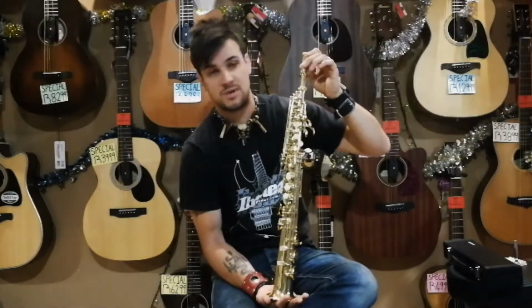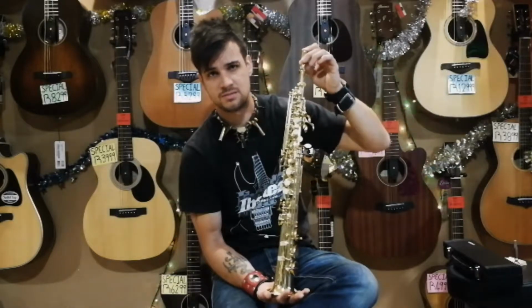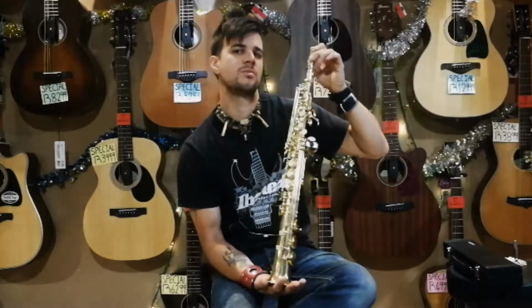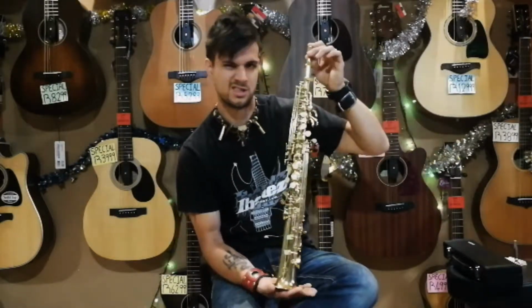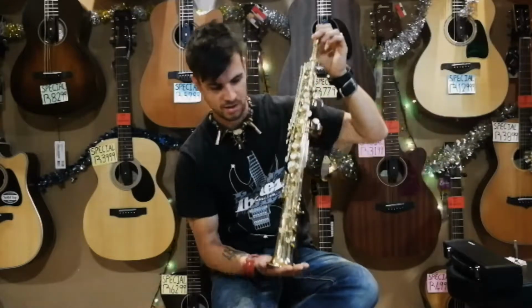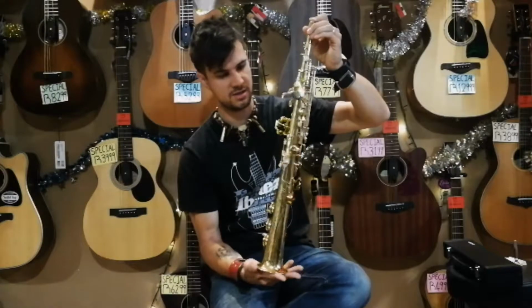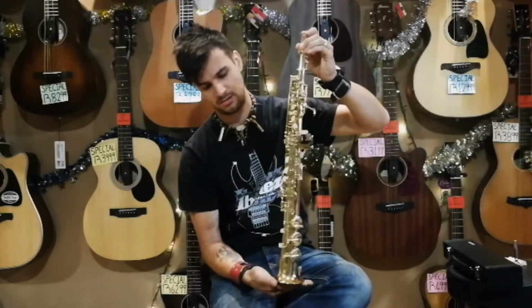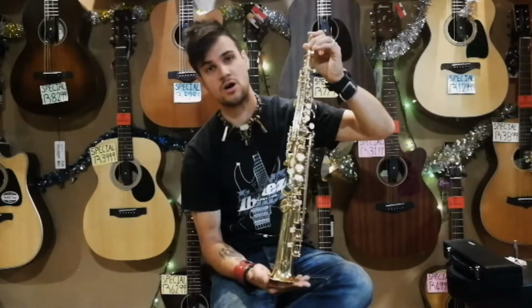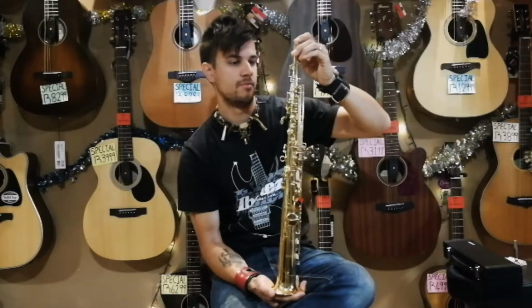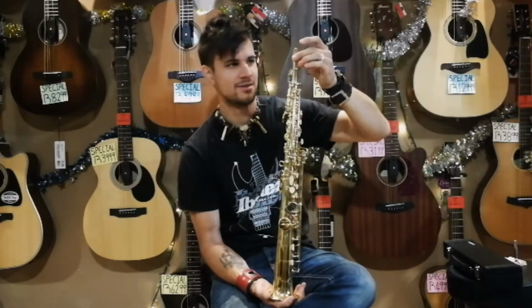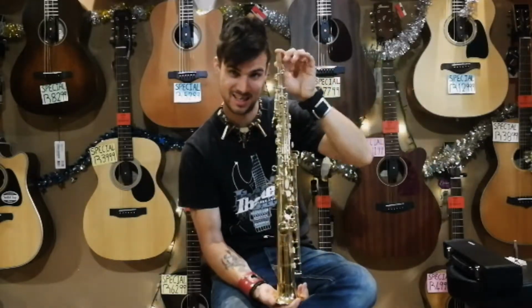They sometimes make it out of plastic as well, ABS plastic. The more expensive ones will be made from ebony. That's just a bit of the truth for you. Soprano sax, same concept as the clarinet, however a lot more pads, the fact that it's made from brass. So that's a soprano sax.